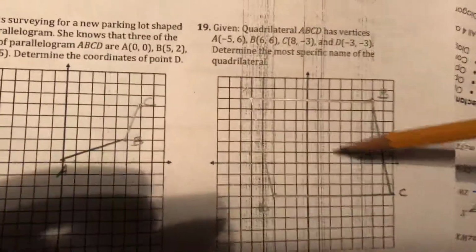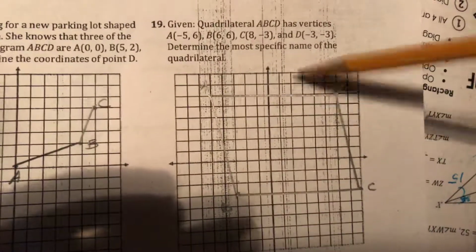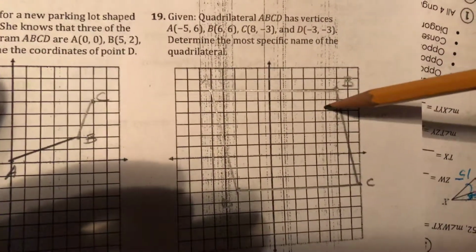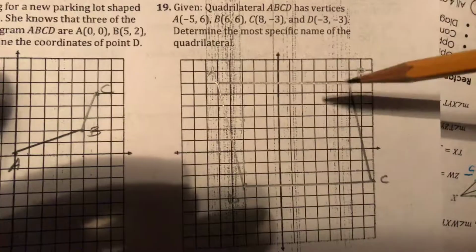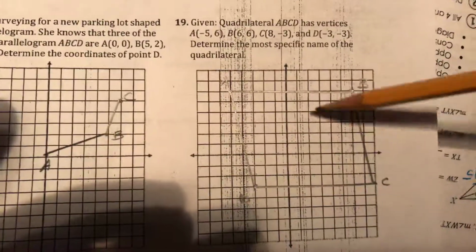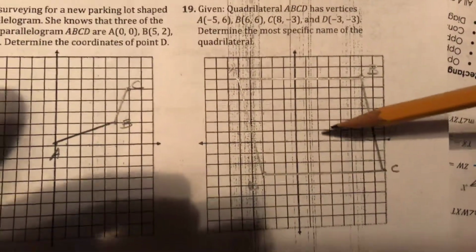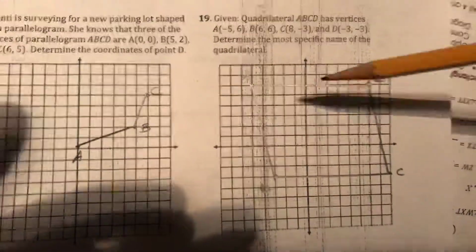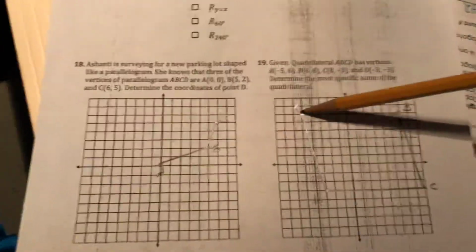For 19, you're given this quadrilateral, and you want to give it the most specific name. Since it's most specific, that tells us it's going to be a parallelogram, but you want to see if it could also be a rhombus. By looking at it, we know it's not going to be a square or a rectangle. So you're going to check the slope here.